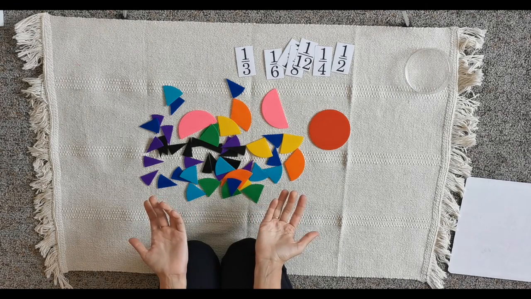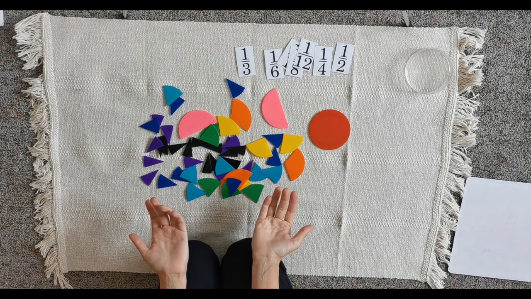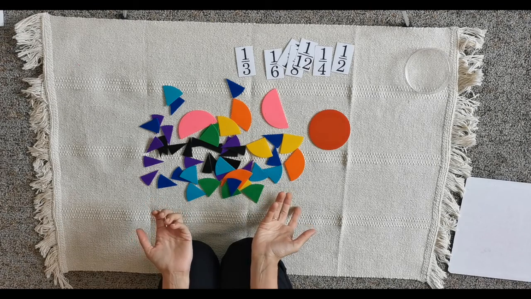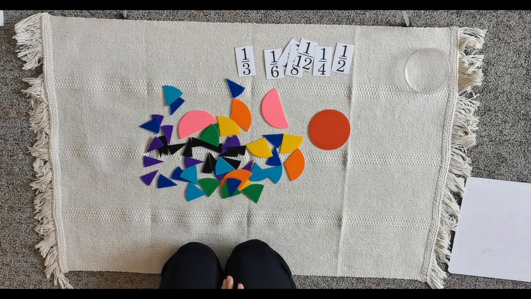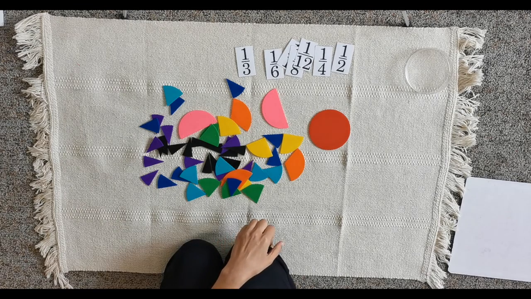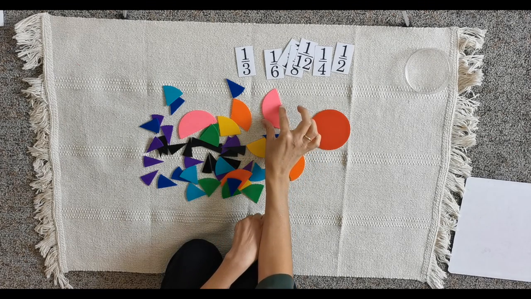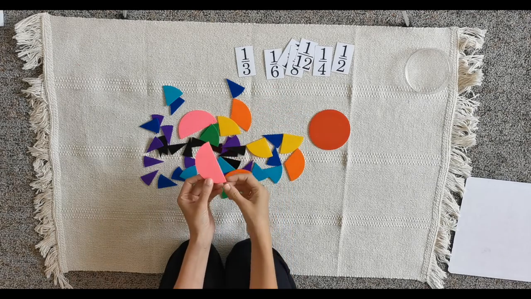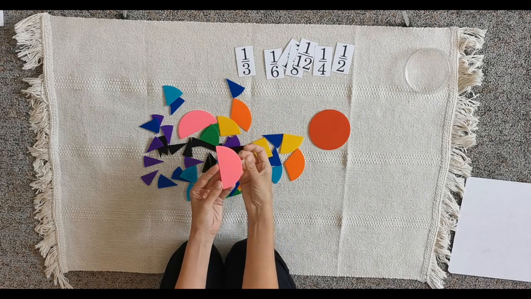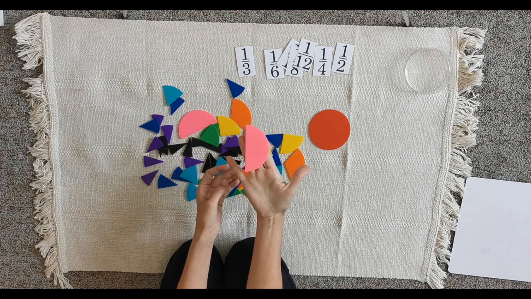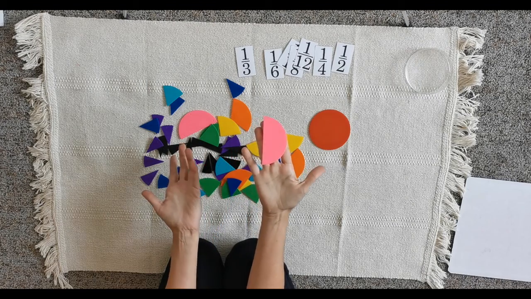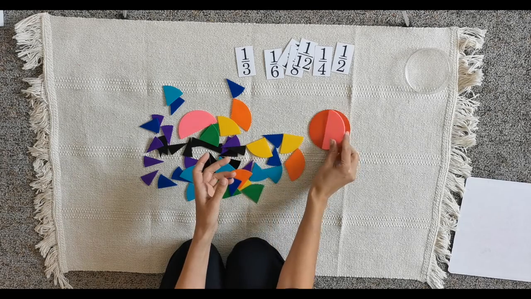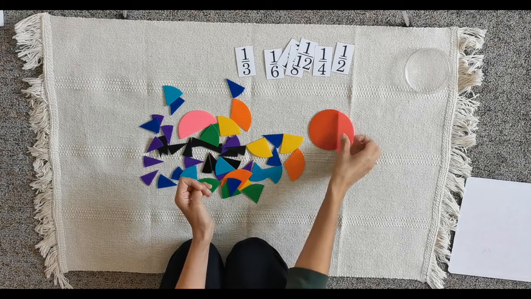What are equivalent fractions? Fractions that are the same. Imagine, I'm gonna grab, do you remember what is it? What is this one? Yeah, this is a half of a whole. So this will be the half of this.